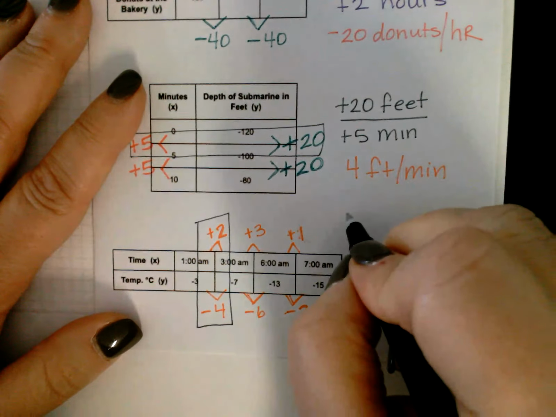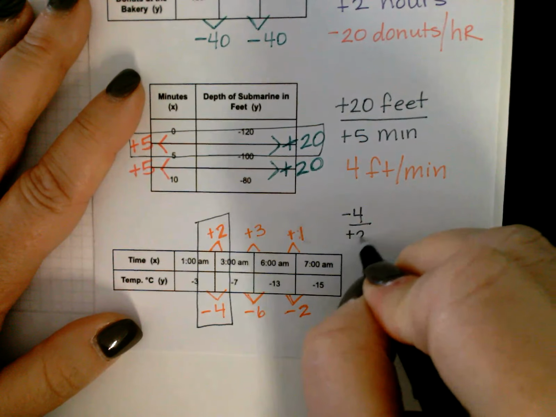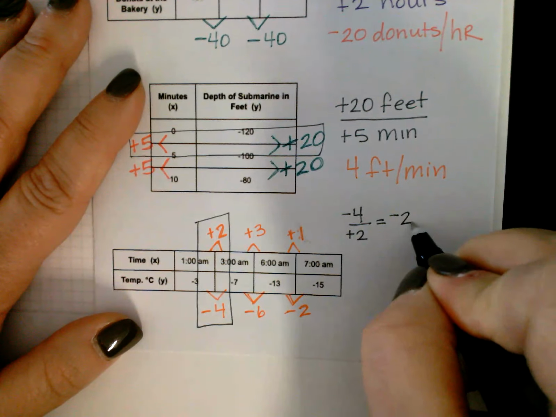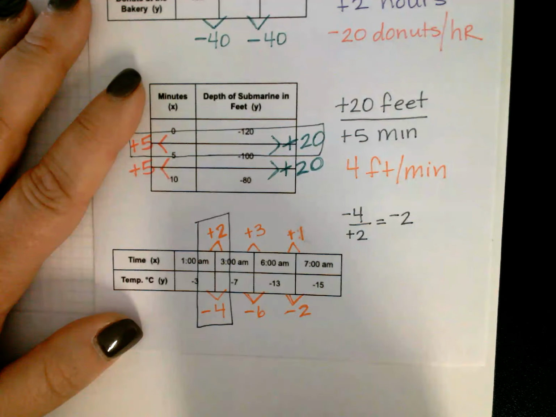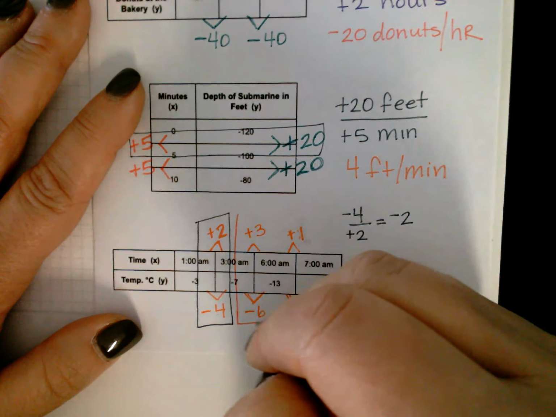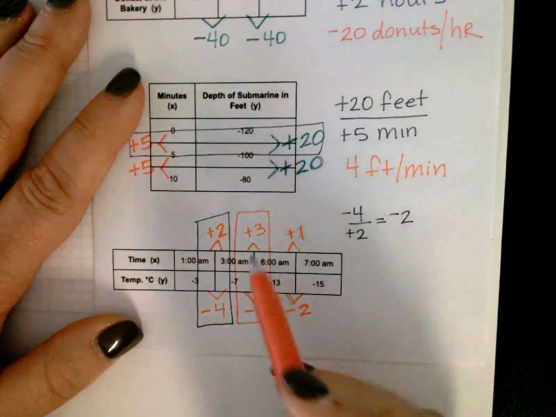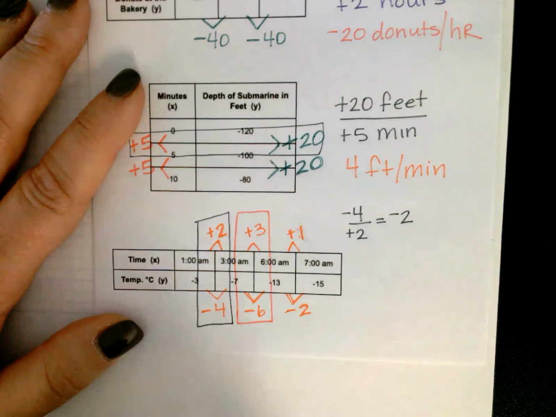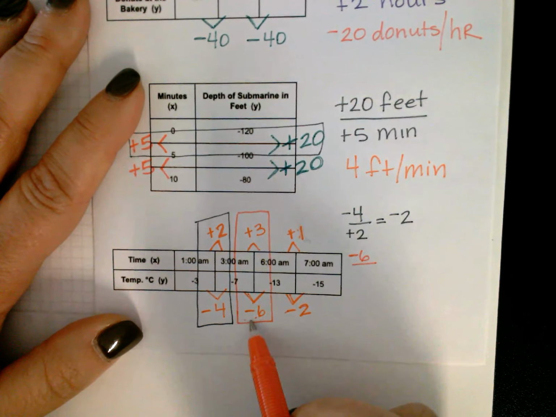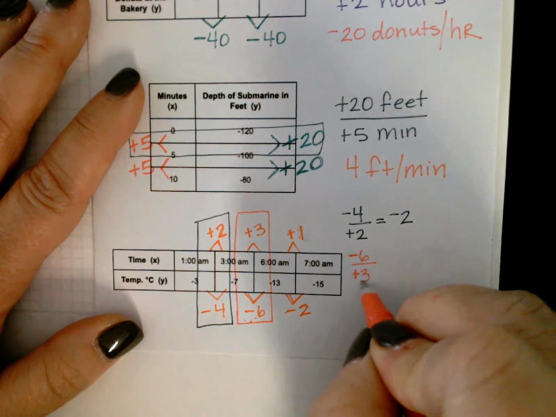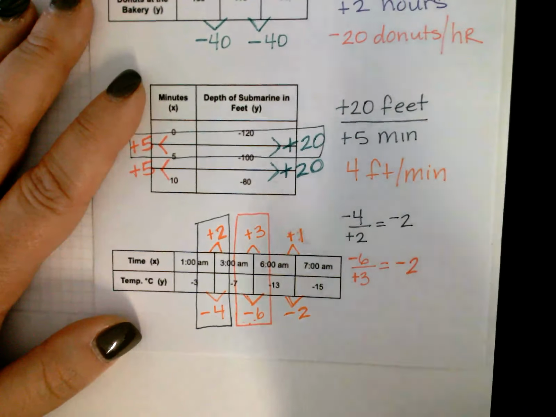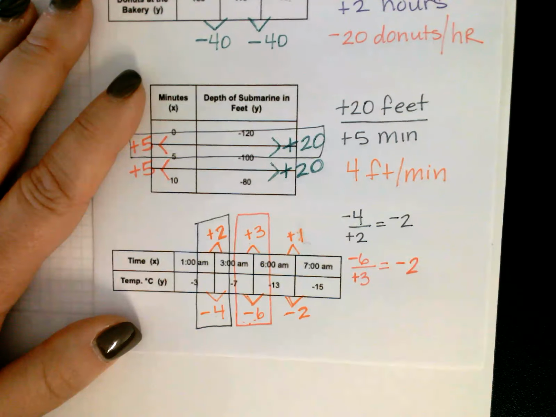So I will start with negative 4 over positive 2. When I simplify that, I see a negative 2-degree change in temperature during that first set of data. Now I'm going to compare it to my second set of data. Notice if you keep yourself organized and lined up, how easy this could be. I had a change in the temperature of -6 in 3 hours. When I simplify that again, I got a negative change of temperature of 2 degrees per hour.